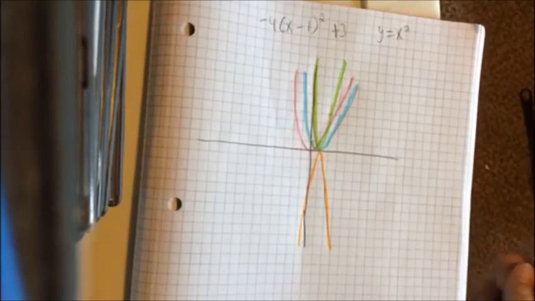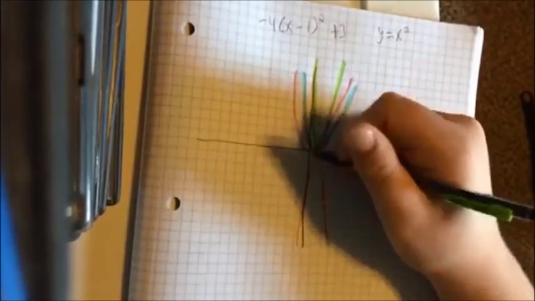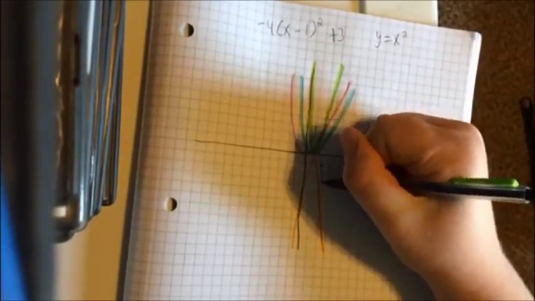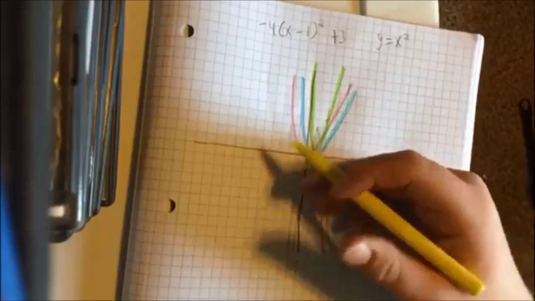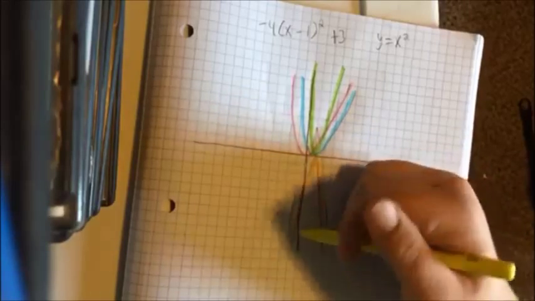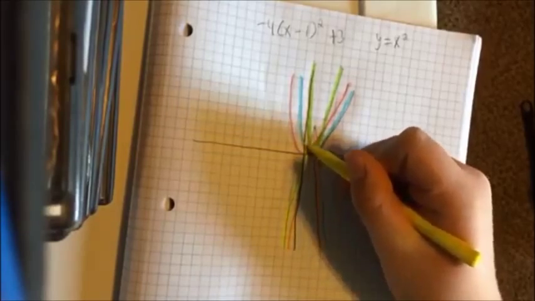It will shift up 3 units because it is +3 on the outside of the parentheses, meaning that it will add 3 to all of the y coordinates. The resulting parabola is the one highlighted in yellow.